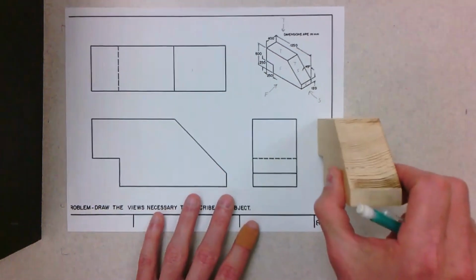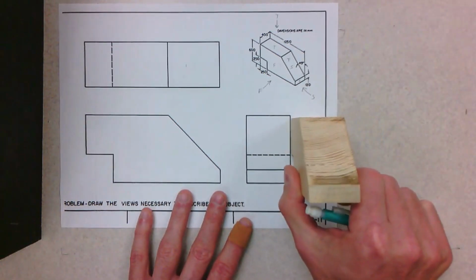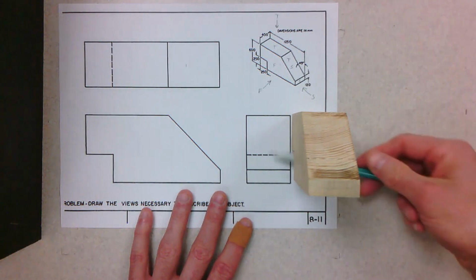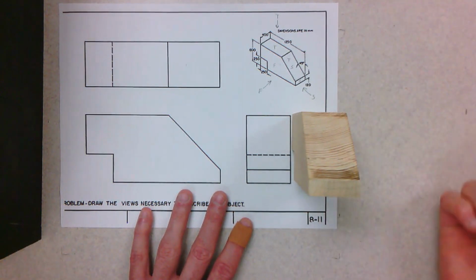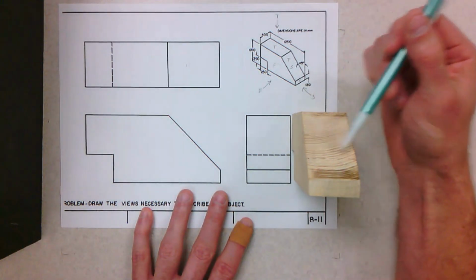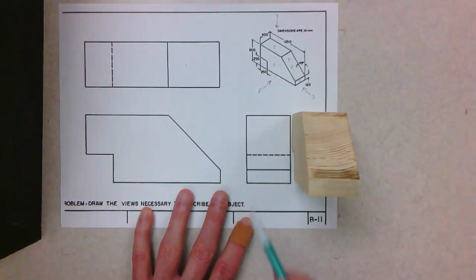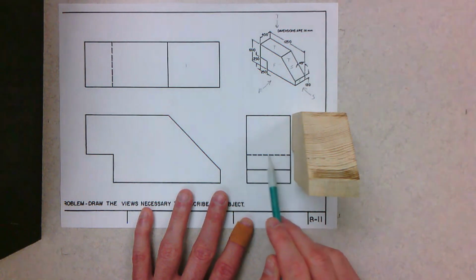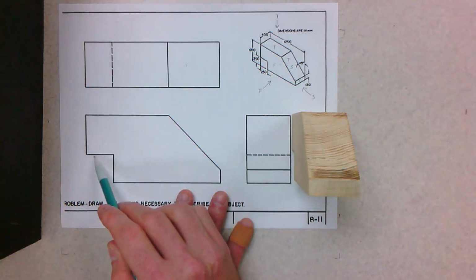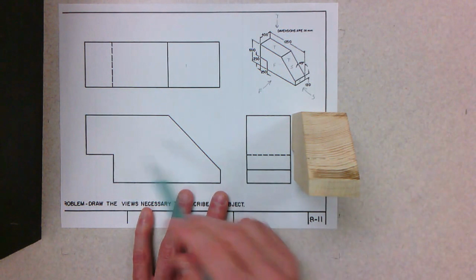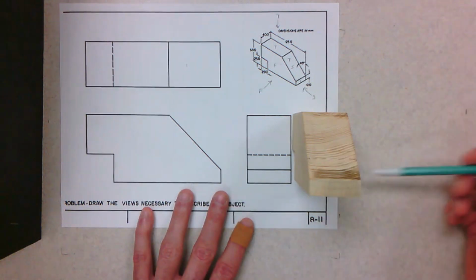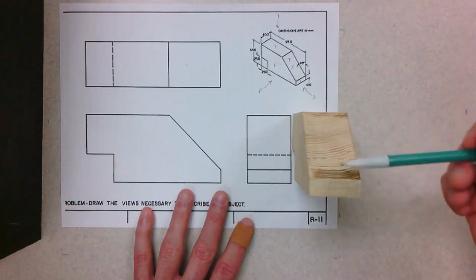Same thing when I go to my side view. If you look at the side view straight on, you can't see the cutout that's underneath over here, but we still have to show it. And so I drew a set of hidden lines right on the surface over here. It's kind of hard to see, but if you get the idea, you can see how these hidden lines over here match up with that surface. So it's showing that there's a cutout there. There's an edge that's behind the solid surface.